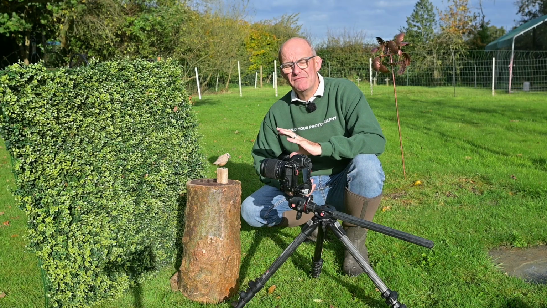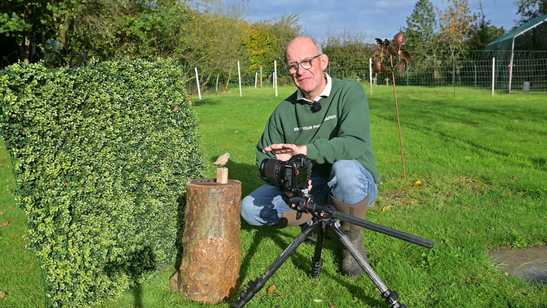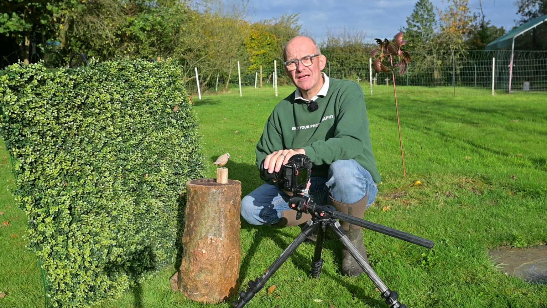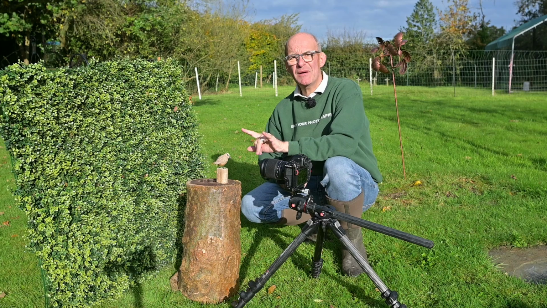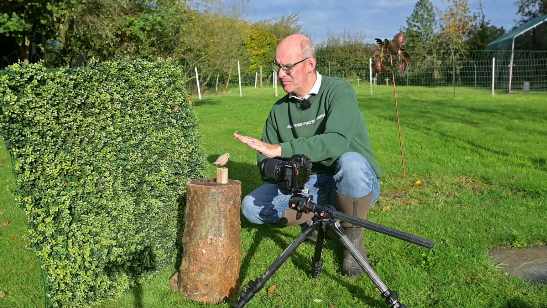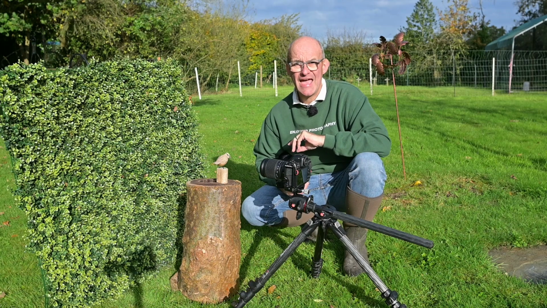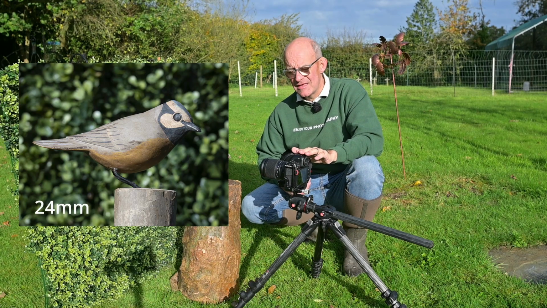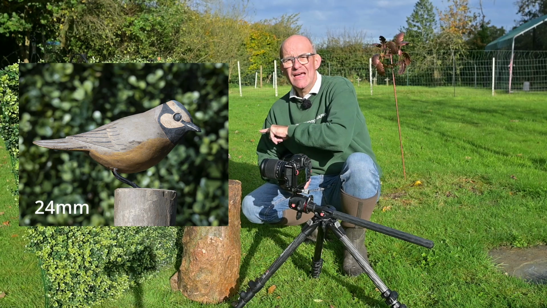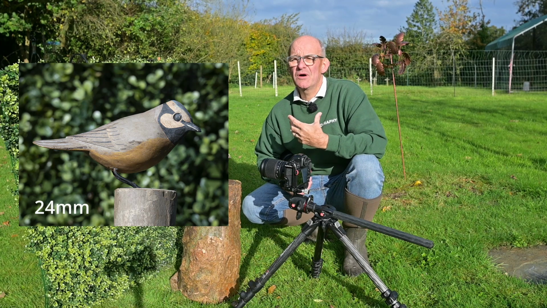The next thing that affects how blurred the background is going to be is the focal length of the lens. At the moment I've got my 24 to 200mm lens on the front of the camera, and it's about 20 centimeters away from the bird, which is about 40 centimeters away from this plastic hedge simulation here behind it. And at 24mm, then I get both the bird and the hedge in focus, which is not really what I want to do.